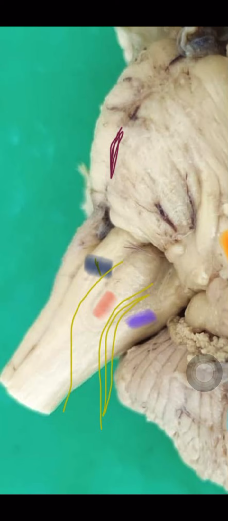Okay, this is the pyramid. Number two, the red color structure, I said, is the olive. So the sub question is, the olive is produced by what? The answer is, it is produced by the underlying inferior olivary nucleus. Okay, number two. Number three, the third purple color, I said, is the inferior cerebellar peduncle. The inferior cerebellar peduncle connection we will ask. So what will you write? It connects the medulla to the cerebellum.